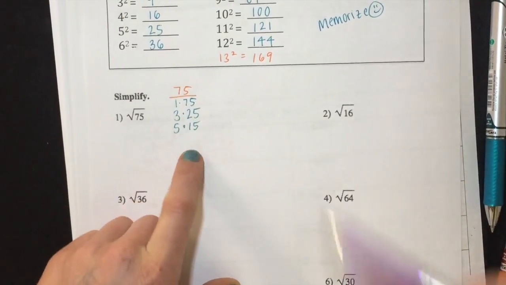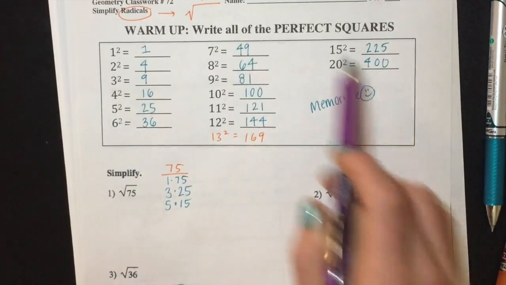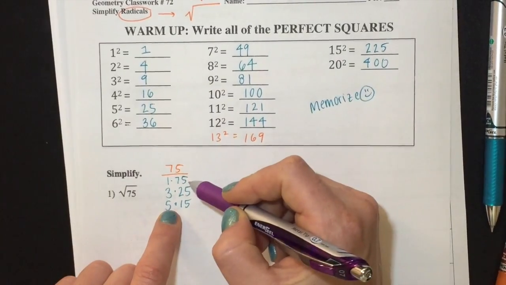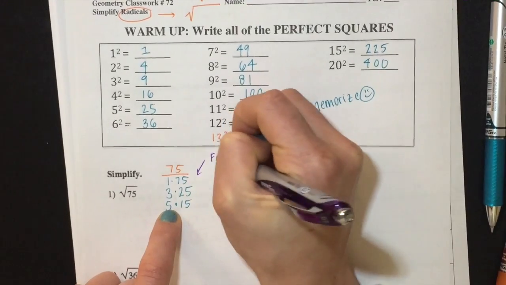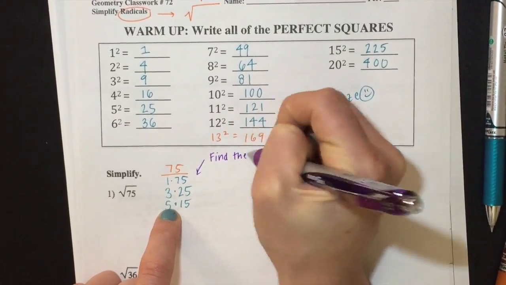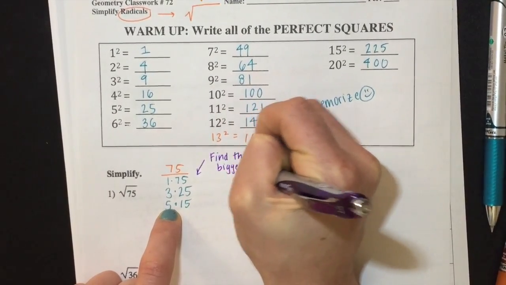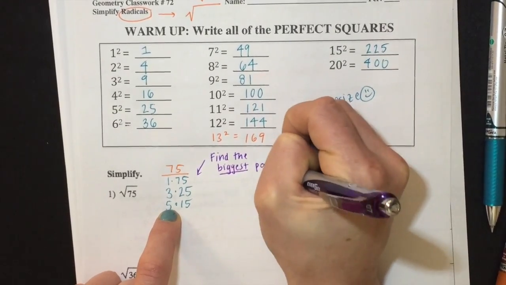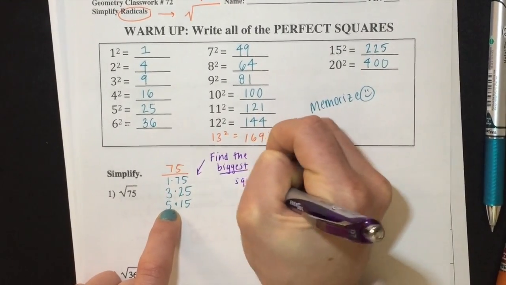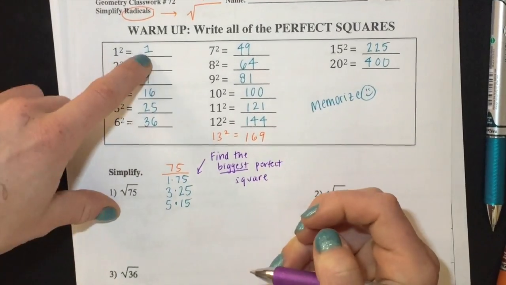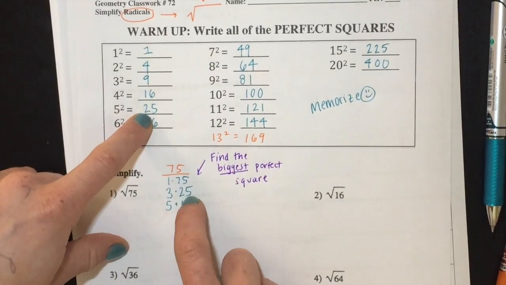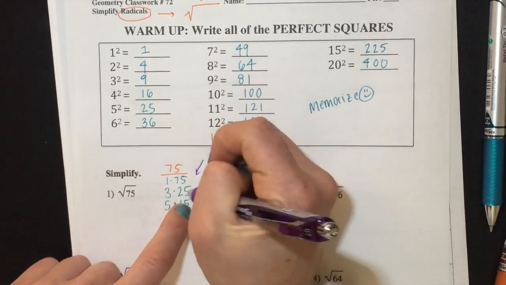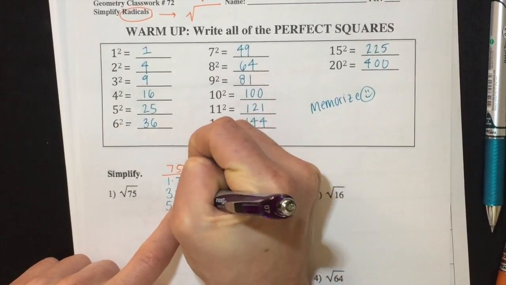Okay? Next, I look for one of these numbers here. So I look for a perfect square. What I'm going to do is find the biggest, and biggest is important, perfect square. So I see 1 and I see 25, because 25 is also a perfect square. Which one's bigger? Well, it's 25.